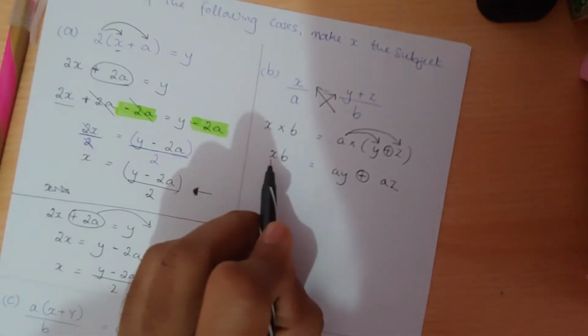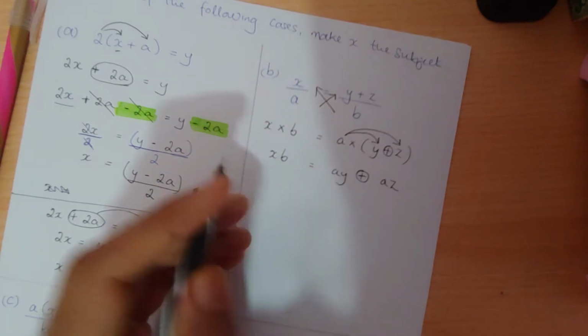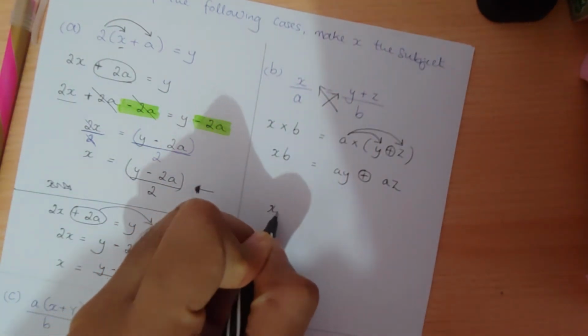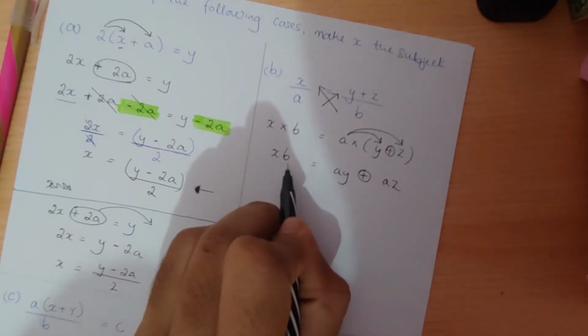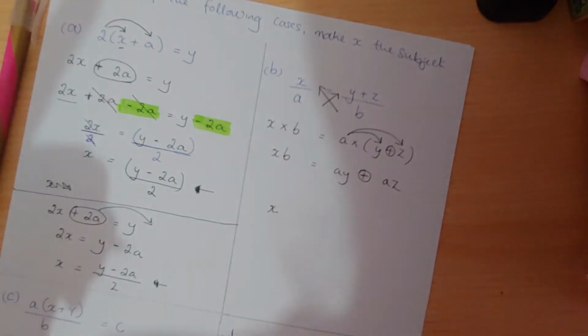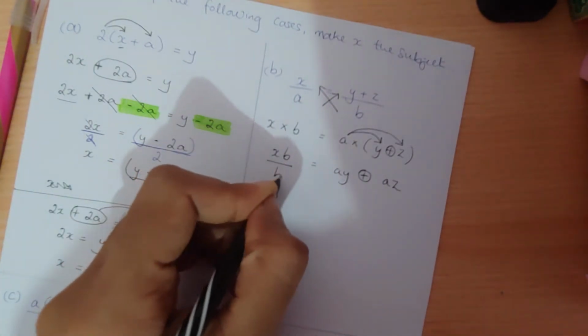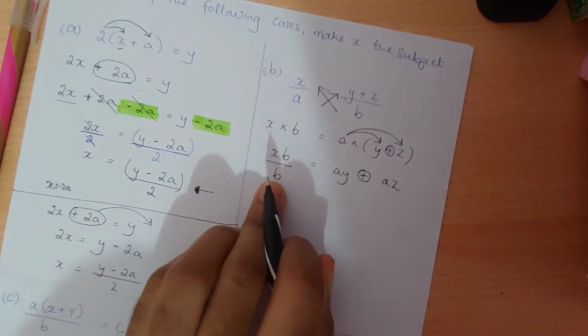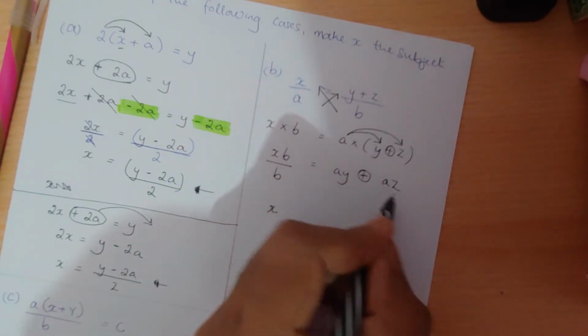Here you have x times b. Et moi, je veux avoir x tout seul. Therefore, I need to eliminate this b. How? Here you have x times b. Donc, le contraire de times b is divide by b. Divide by b. Okay?